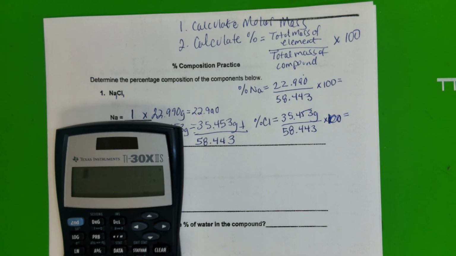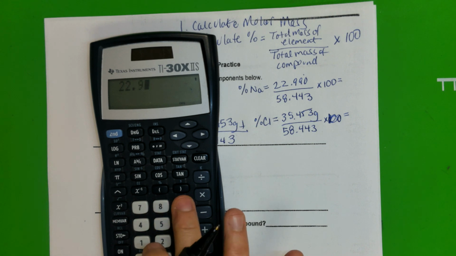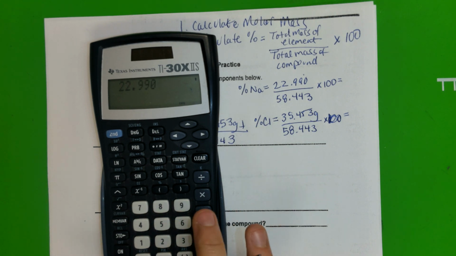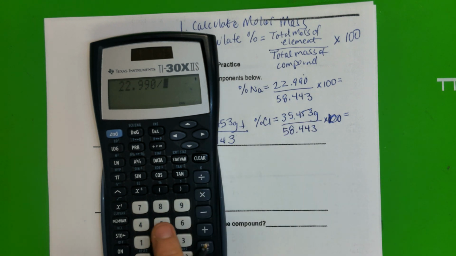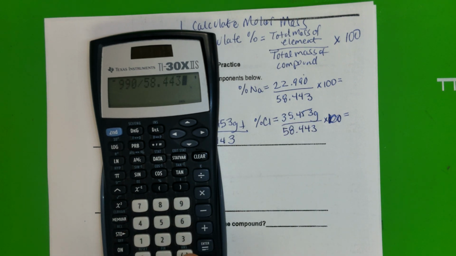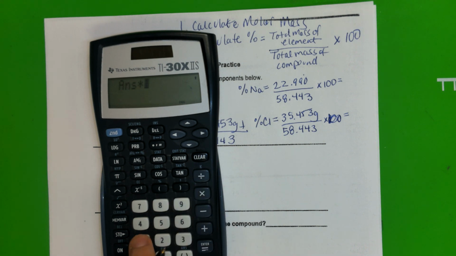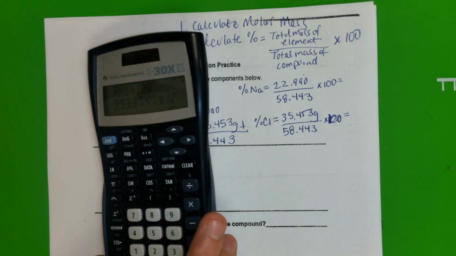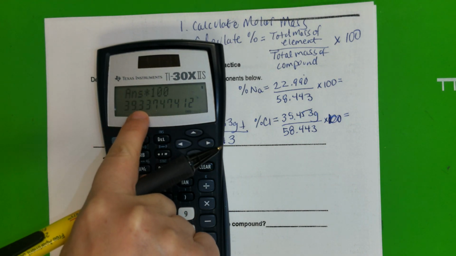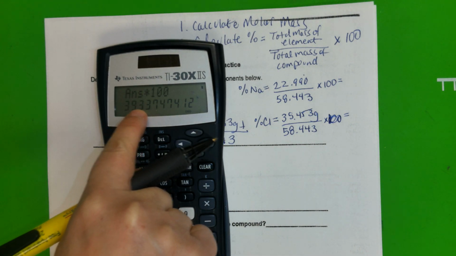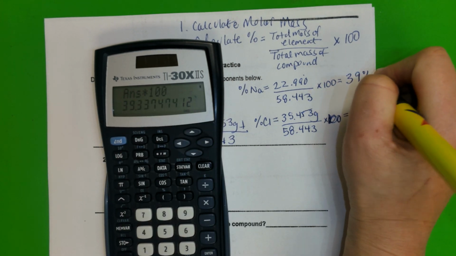Again, you can do this on your regular phone. So it will be 22.990 divided by 58.443 equals, and then times 100, and that is equal to 39%. We're just going to round it. Since this digit is less than 5, we'll just put 39%. So this is your percentage.